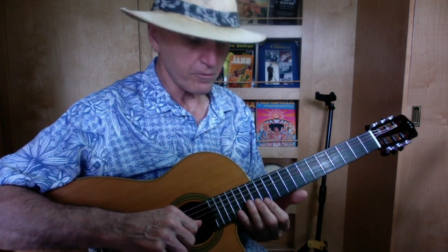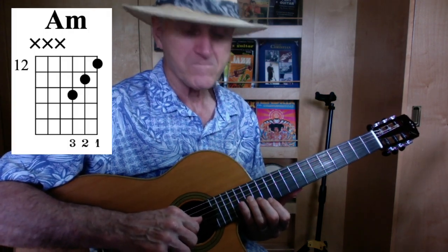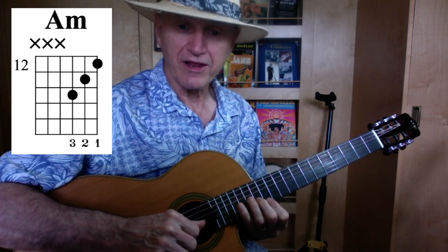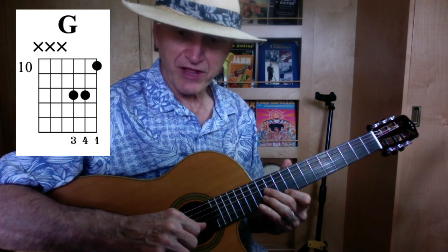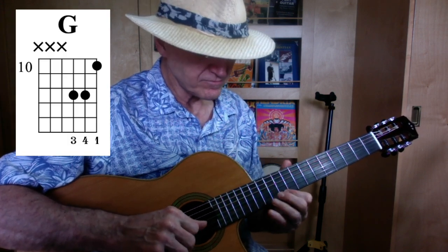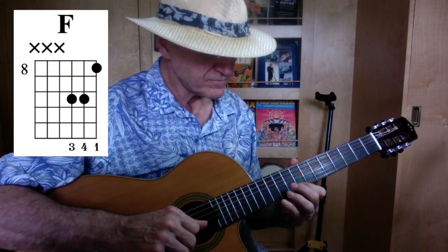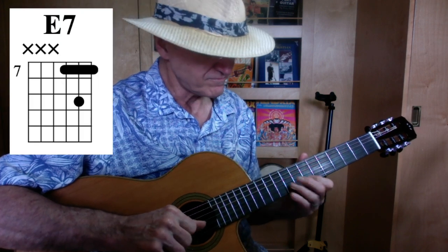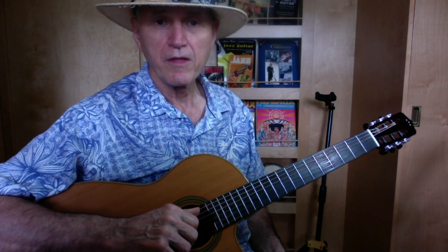And then we have the root position triads up here on the 12th fret. I want to go 13, 15. See a little A minor chord. Then I've got G on the 10th fret like this. I've got F like this. Then we got this E7. There you go. So there it is.